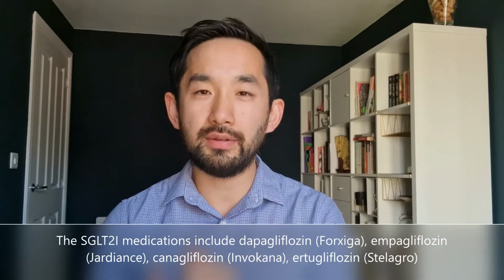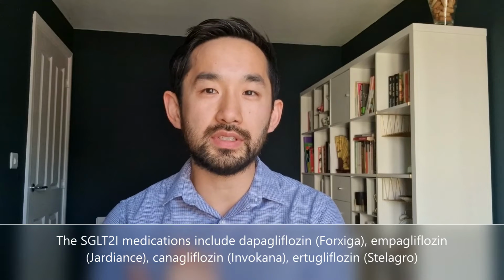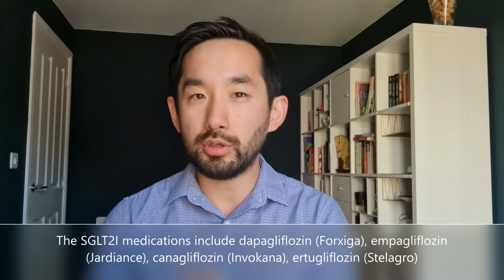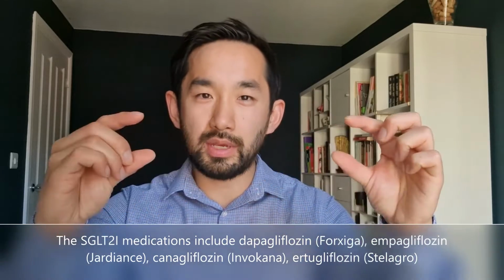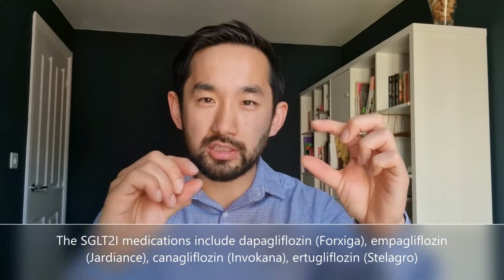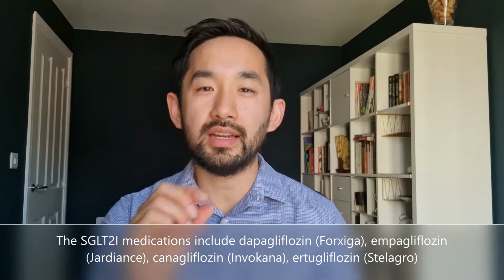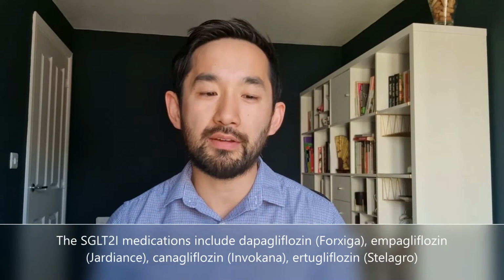So out of the SGLT2s, that includes Dapagliflozin, Empagliflozin, Canagliflozin, and Ertugliflozin, and most of those have brand names as well, so just check the box very carefully. Usually it has a big brand name like Jardiance and then something small like Empagliflozin underneath, and it's the smaller chemical name that you want to be careful of.